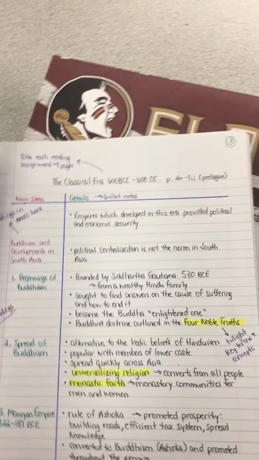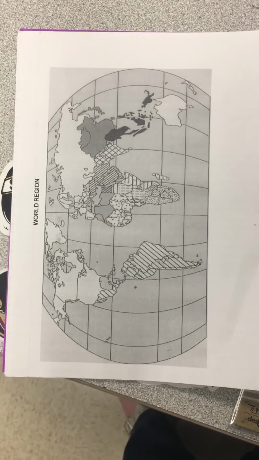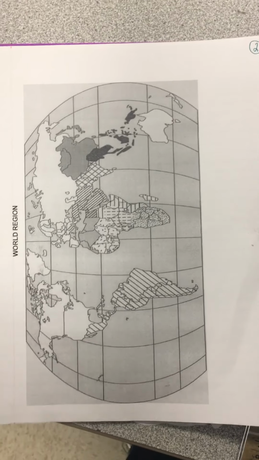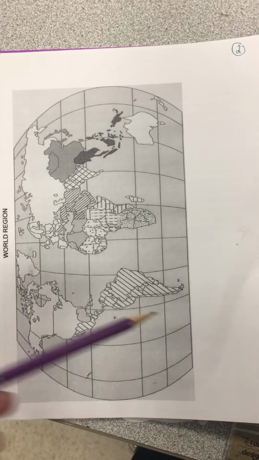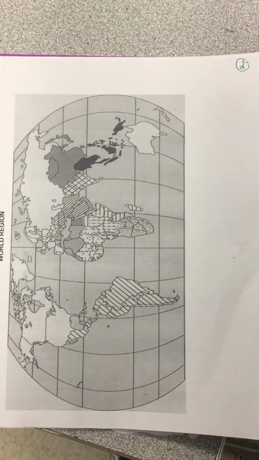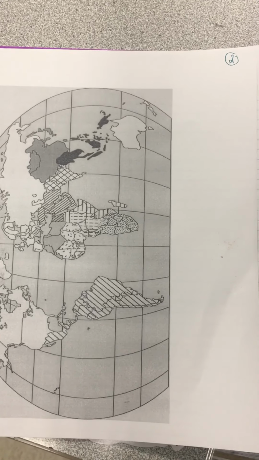Page 2 is the map that you're going to label on the world regions. Okay, so you could label directly on top of the map where the regions are located and just put the names down here. Just number 1 through 17, I think it is. Okay, so that is page 2.